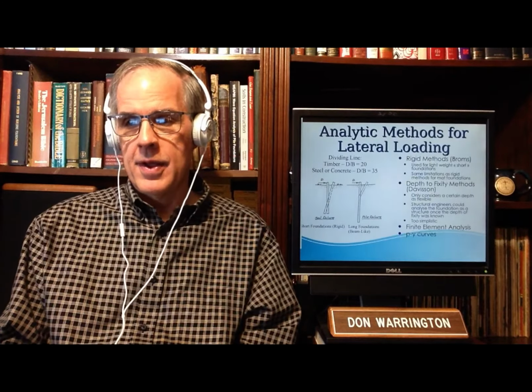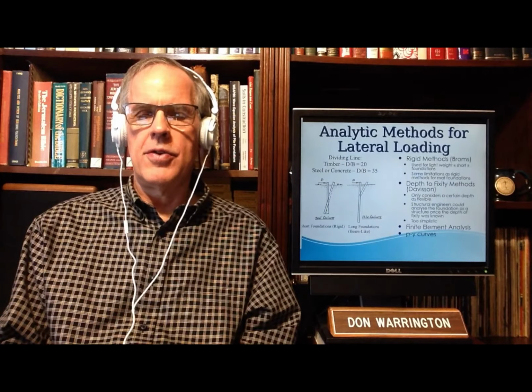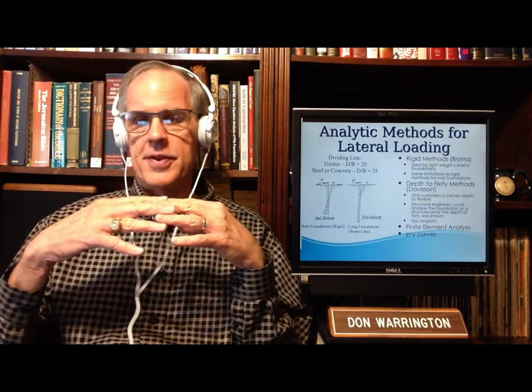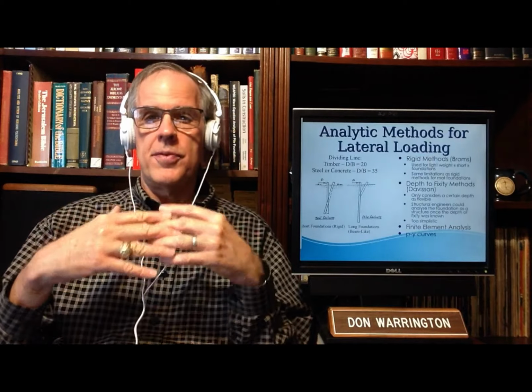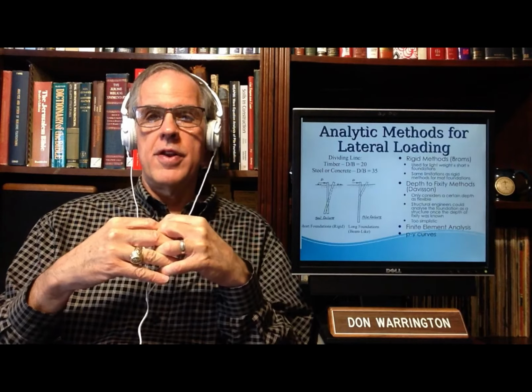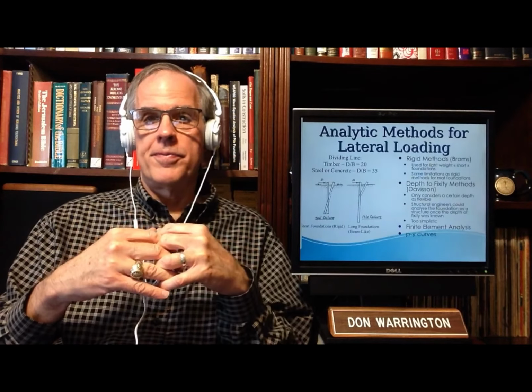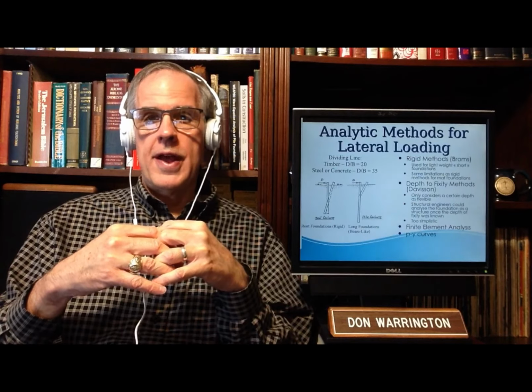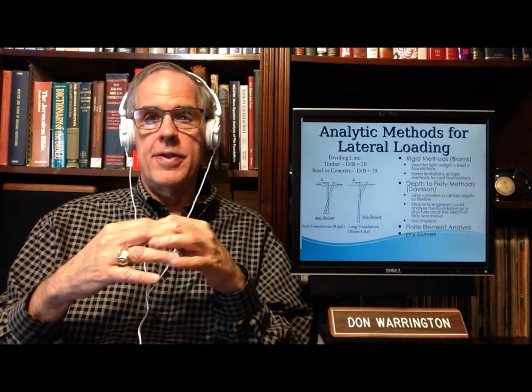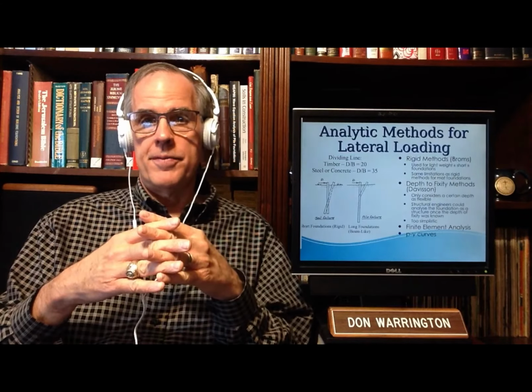For longer foundations, you get a situation where you cannot ignore the flexibility of the pile, and as a result, you have beam-like action. When they first discovered that this was an issue, they tried to use linear methods like Winkler methods. It quickly became apparent that Winkler methods weren't going to cut it.